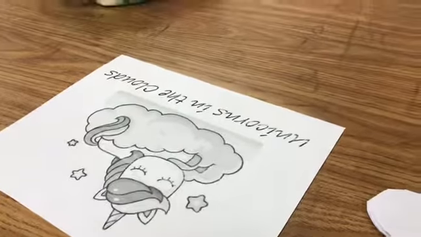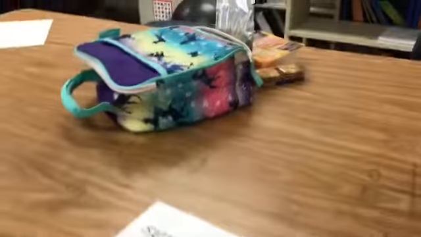So I think we're going to do a little sort today of multiplication and division problems with our unicorns in the clouds activity. I was trying to think of something I could write my problems about, and I thought of unicorns, and then I saw Kelsey in the hallway with her lunch, and her lunchbox has unicorns. So I knew that this was meant to be.